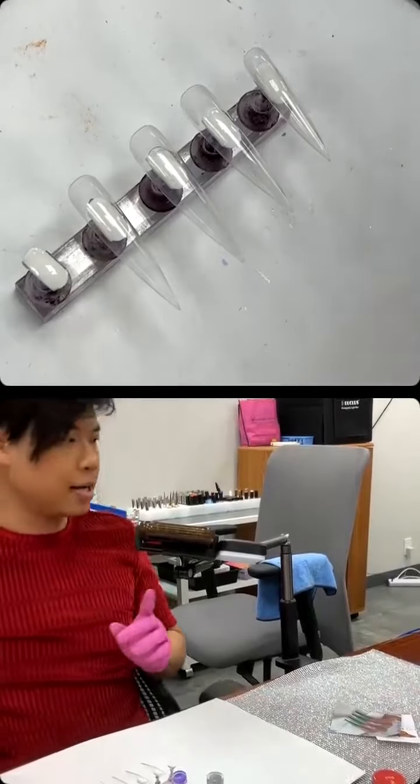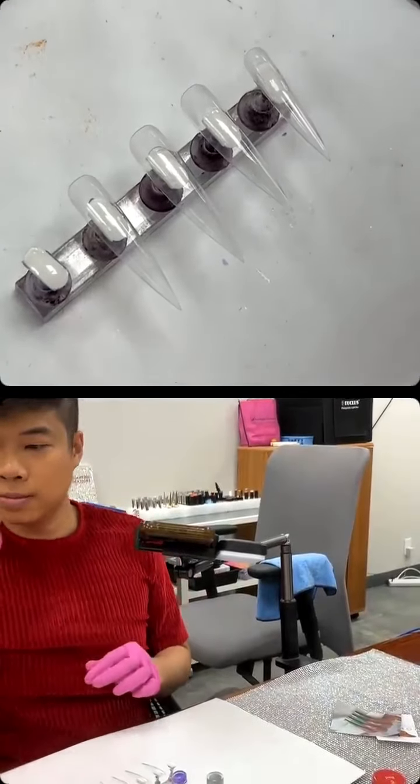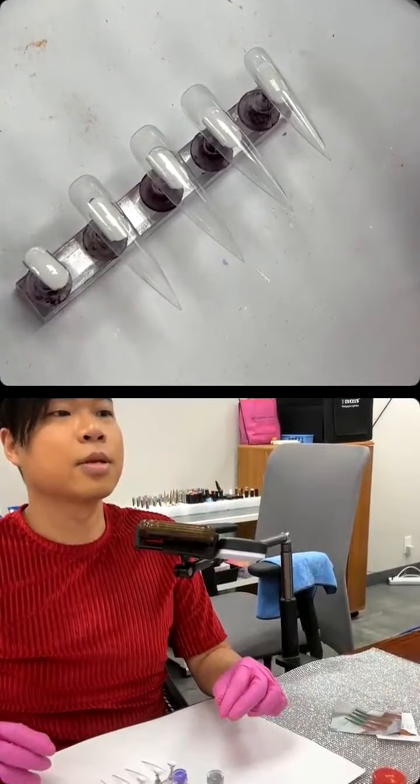I have a magnet. I know you do. That feels so weird. Isn't that cool?